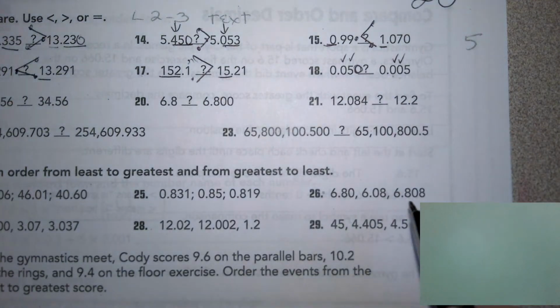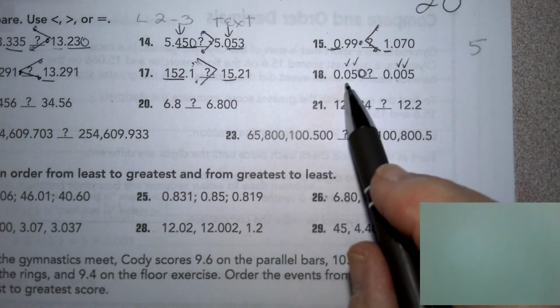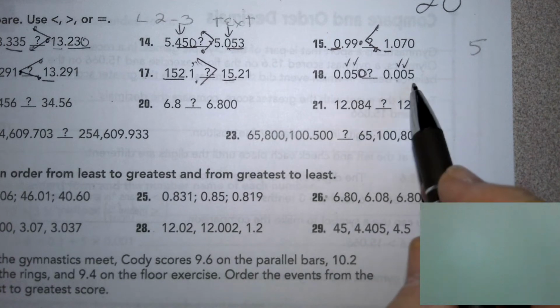No, I said it backwards. I think I said this. You said it backwards. I said it backwards. This is 50 cents is greater than 5 cents. So this one is larger.